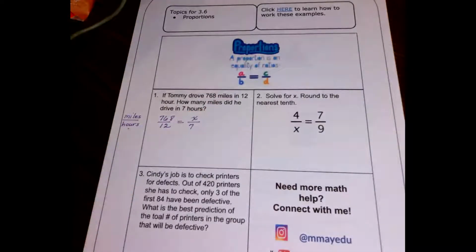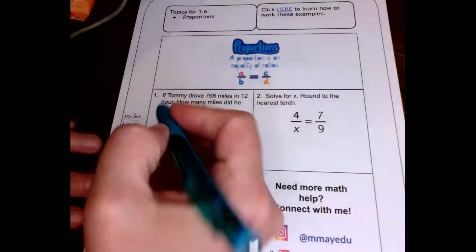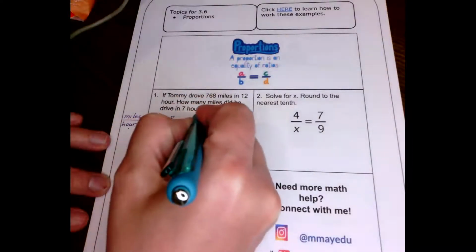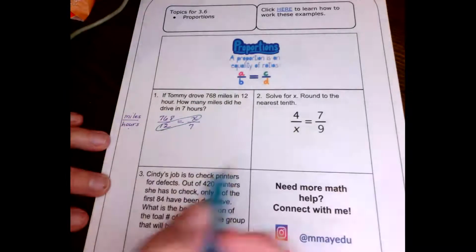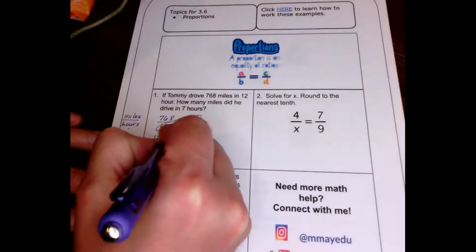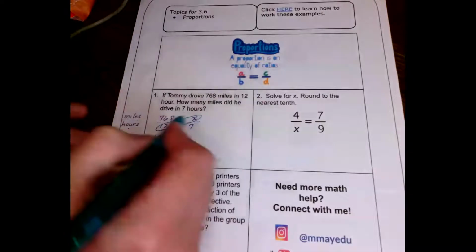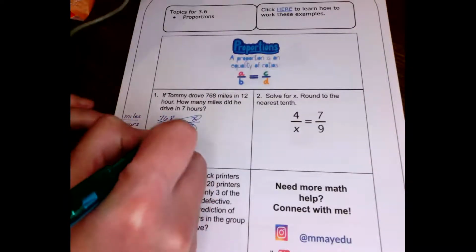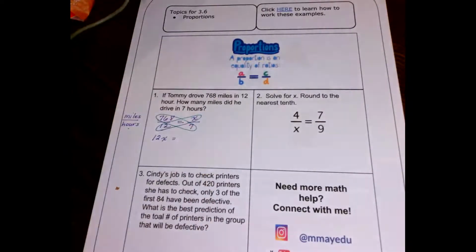Now, the beauty in solving this is that we can use cross multiplication. So I'm going to multiply 12 times x, which gives me 12x. And I'm going to multiply 768 by 7. And again, please use your calculator on this one. Don't feel like you have to do that all on your own.